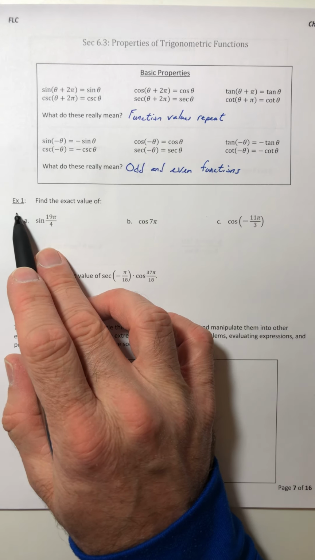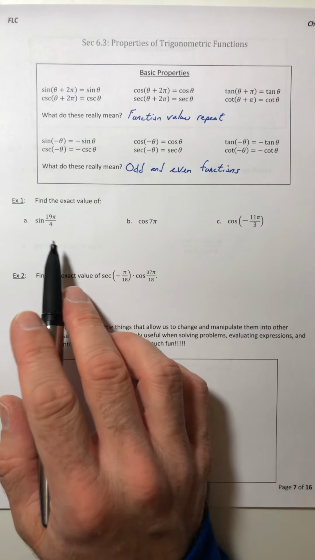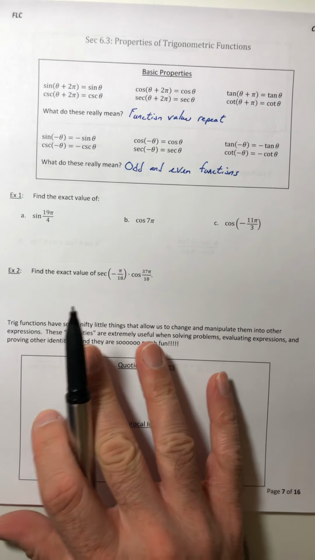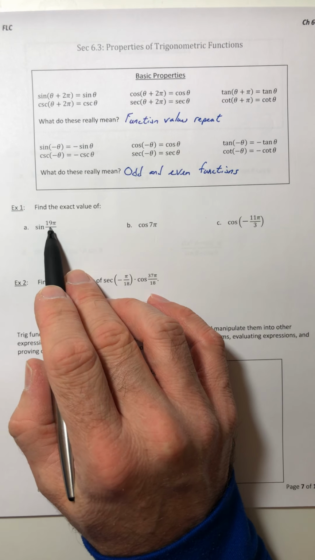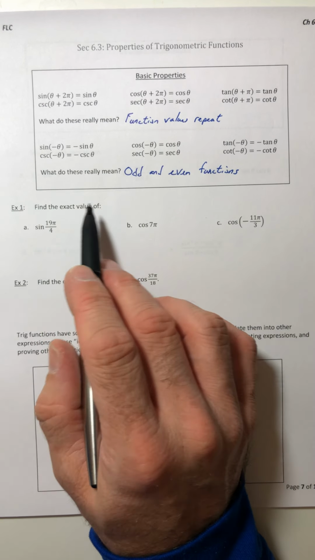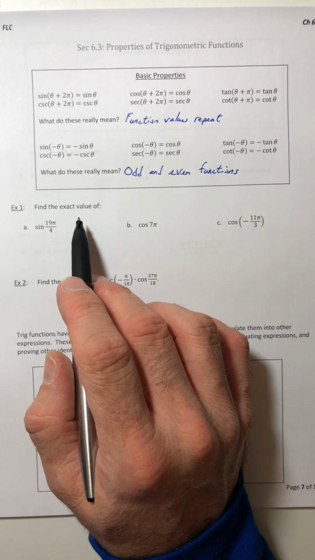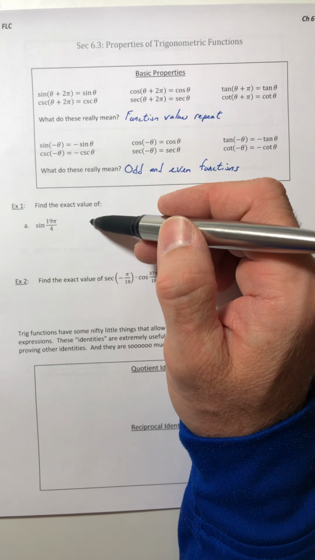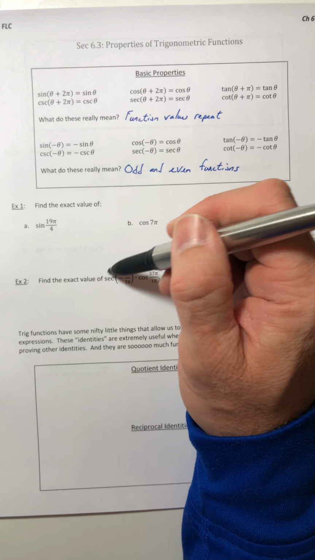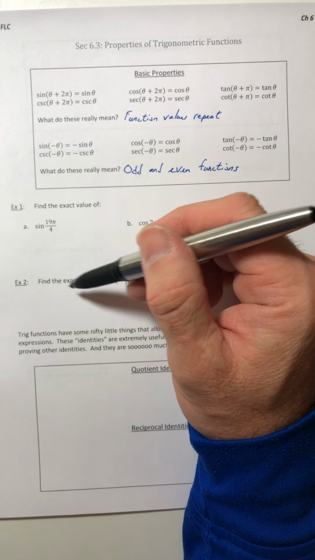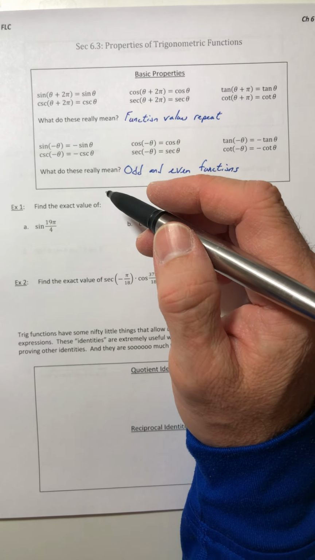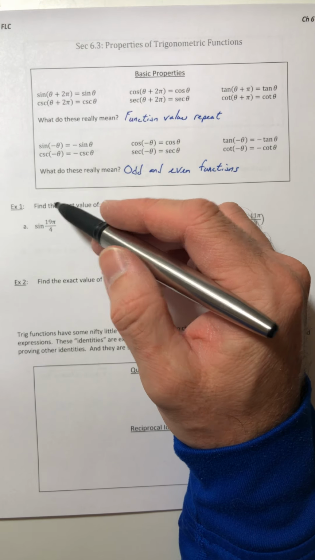All right. Example 1, find the exact value of these three things here. Well, if you notice, 19 pi over 4, that's way over 2 pi. So what they're doing is they're just rotating around more than once, which is totally fine. But we kind of want a better angle to work with.